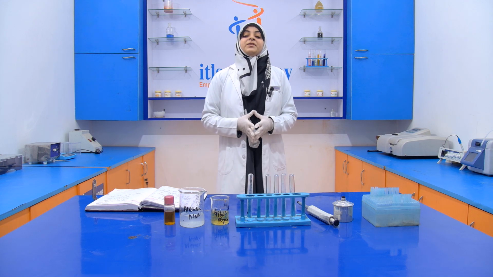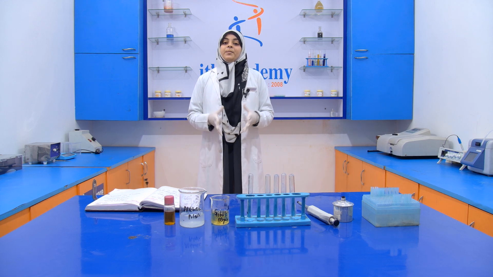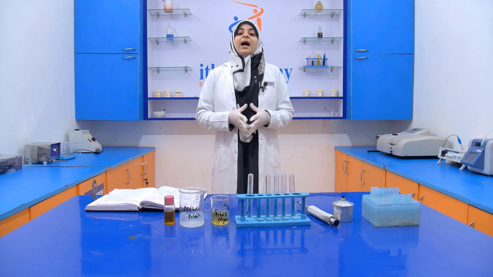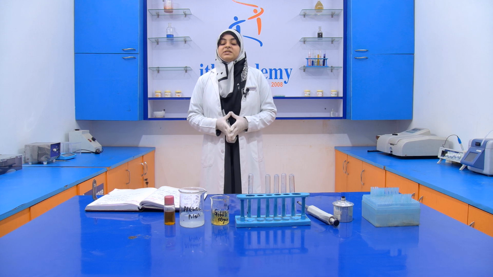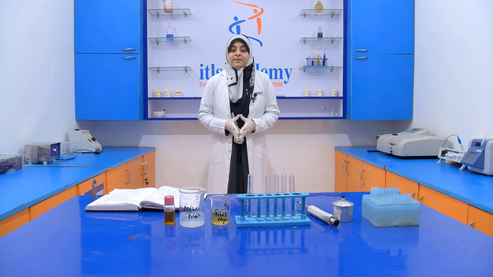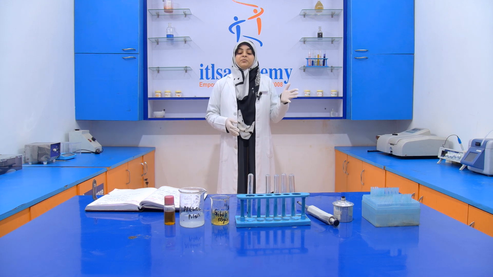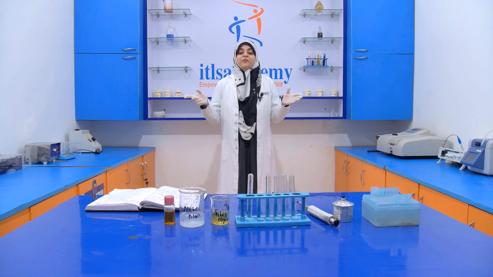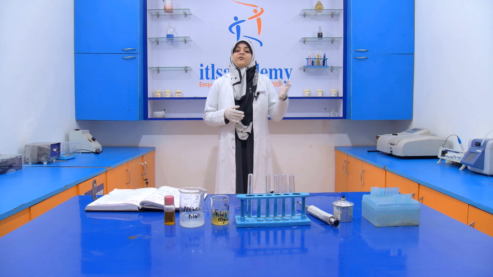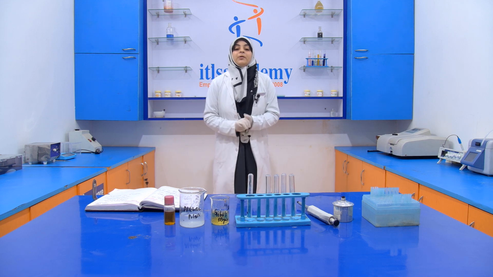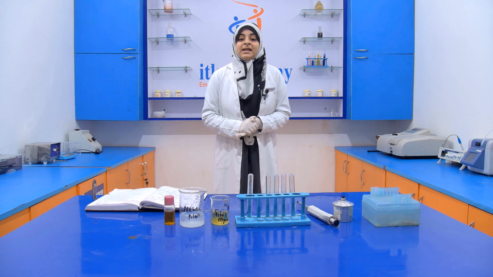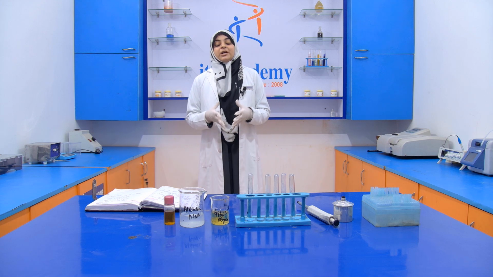For this we take 70 gram of potassium hydroxide and it is dissolved in 70 ml of distilled water. See, the amount of potassium hydroxide and the amount of distilled water is always the same. If you take 2 gram, then you have to take 2 ml of distilled water. And here we have taken pellets of potassium hydroxide.